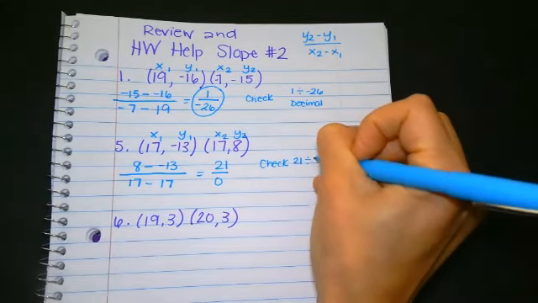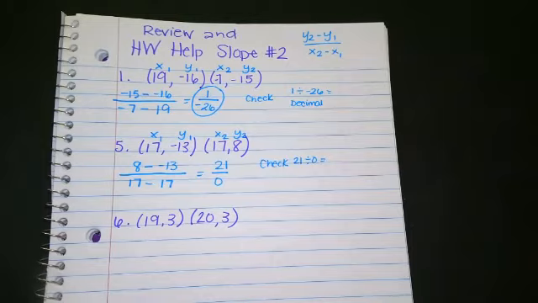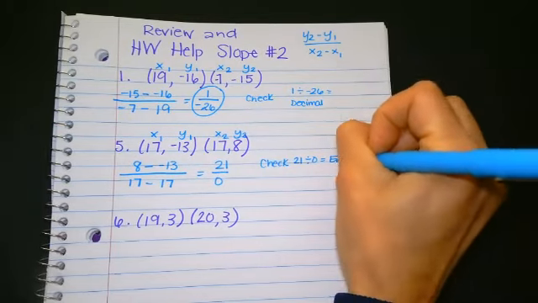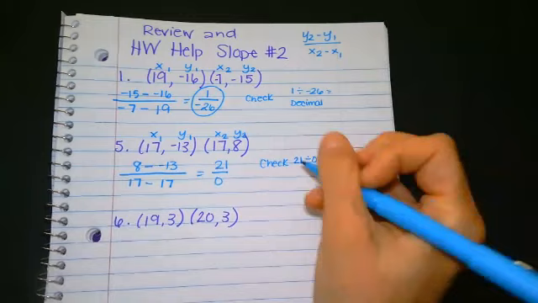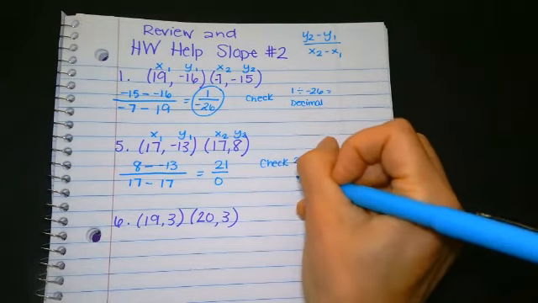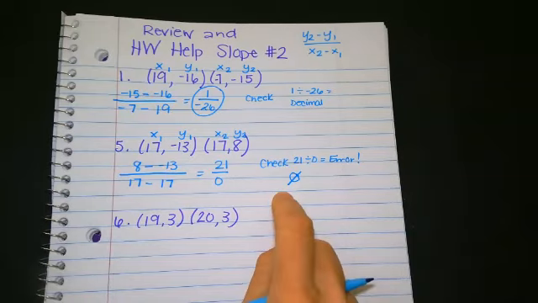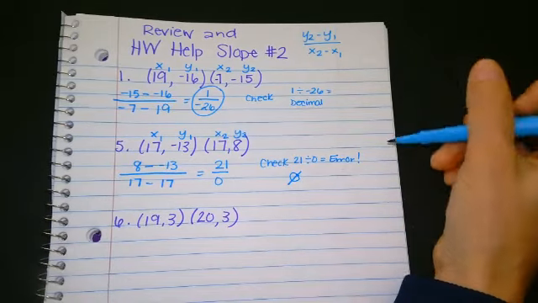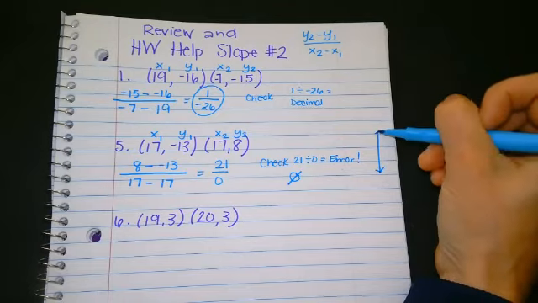21 divided by 0 equals. What do we get? Oh, it should say error. If it says error in your calculator and the zero is at the bottom, the answer to this slope is no solution. Okay? Some slopes have no solution because they are undefined. That means that if you were to graph it, it would be straight up and down like this.